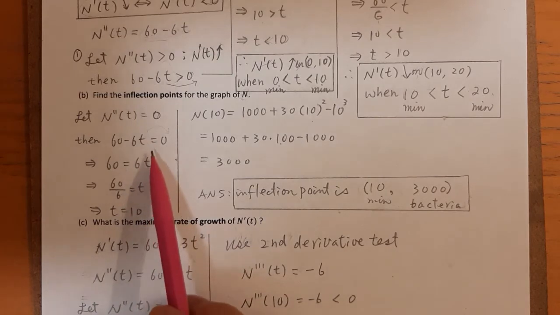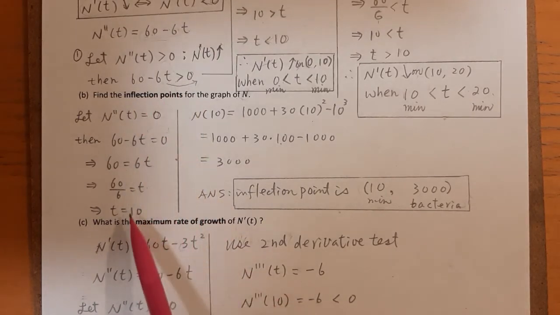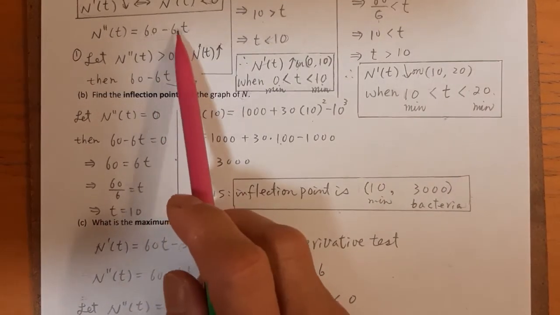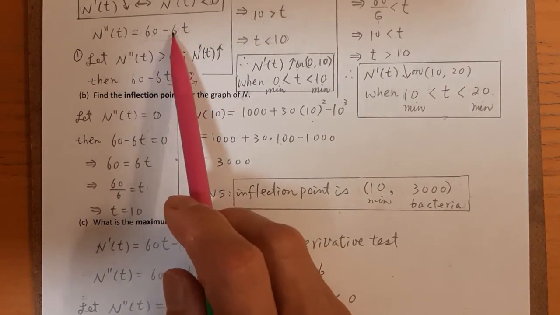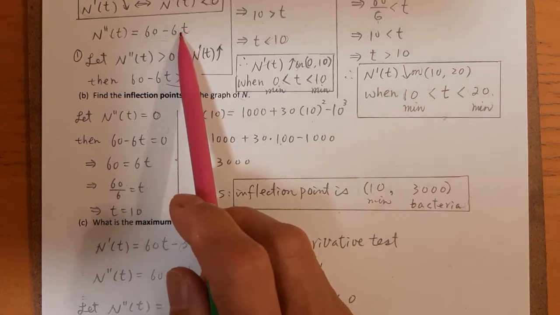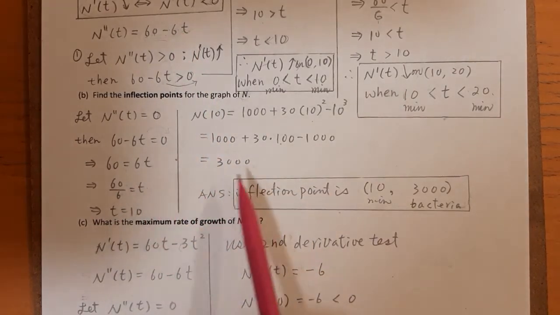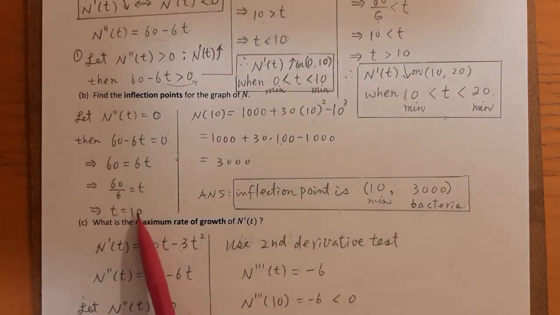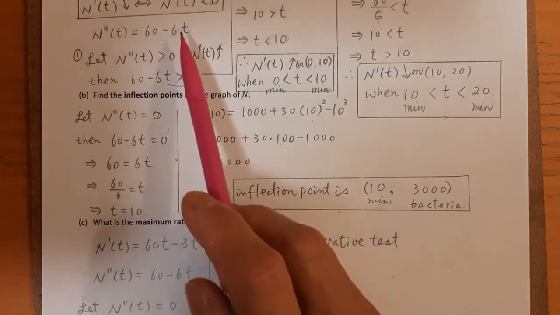To the left of 10, less than 10, like 9, you plug it in. 60 minus 6 times 9 is positive. To the right of 10, greater than 10, like 11, you plug it in.